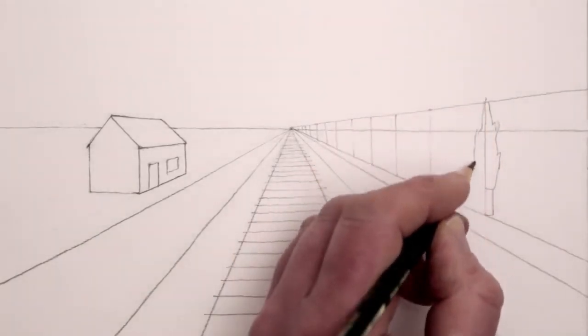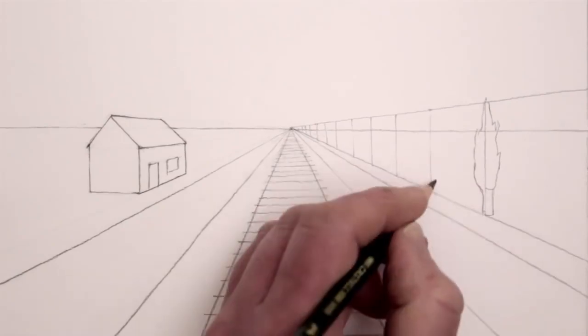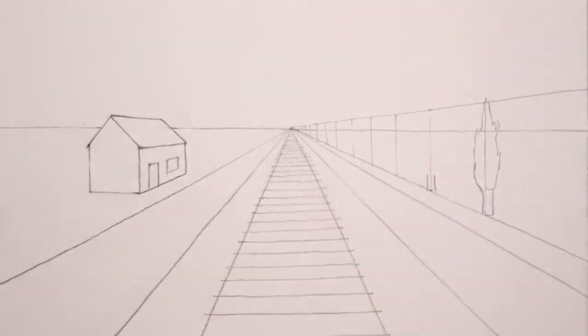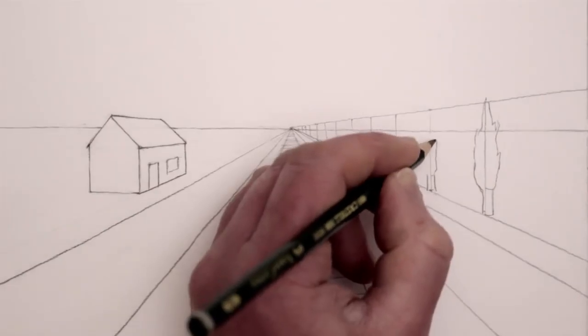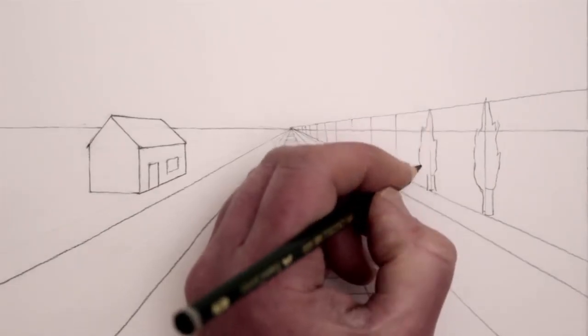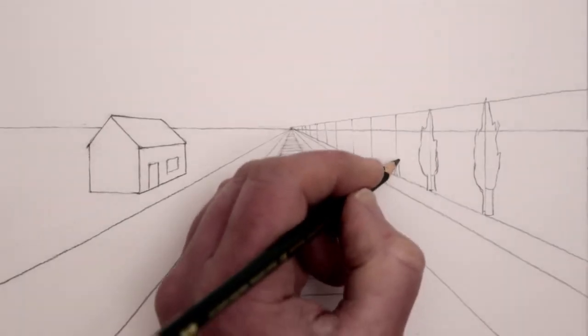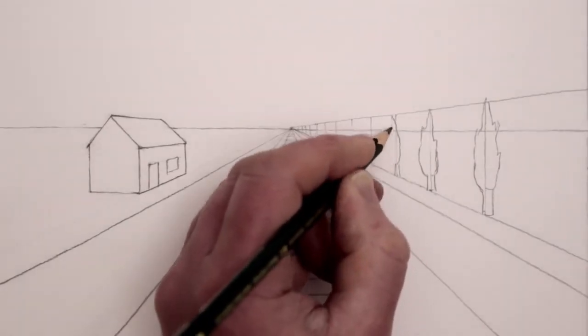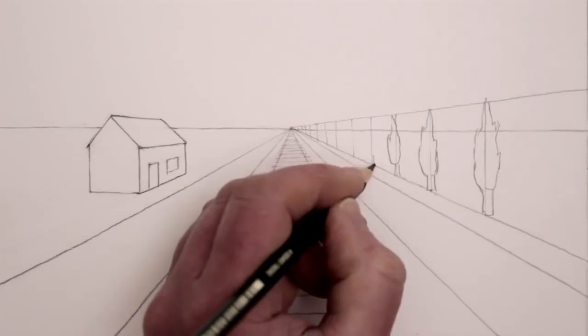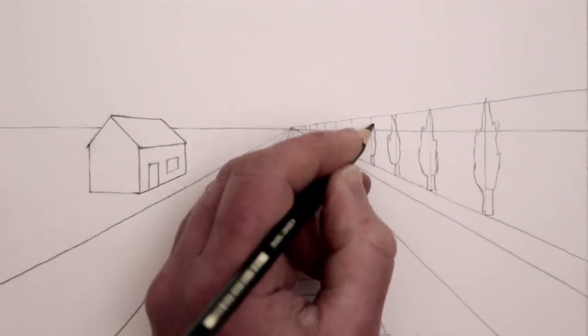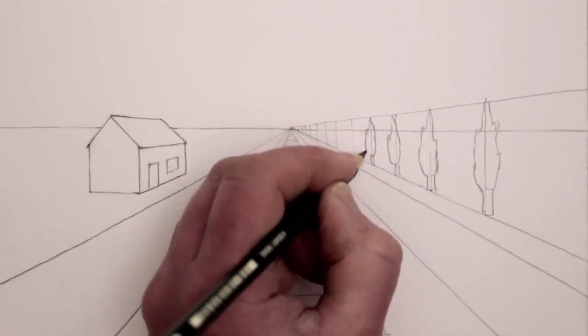And so the trees that we draw can be just very simple trees like a cypress tree or a poplar tree, and just keep them very, very simple so that they're really repeating the shapes, and therefore you'll get more of a hang of how one-point perspective works by not overcomplicating things too much. So they're going to get smaller as they go away, because that's what perspective does.